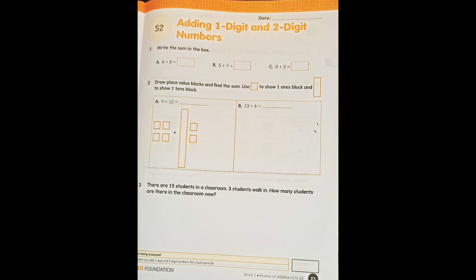There are 15 students in a classroom. 3 students walk in. How many students are there in the classroom now? Here there are 15 students and 3 students walk in. That is, 3 students are added to the 15 students. So you have to add 3 to the number 15. Then you can find the total number of students in that classroom.